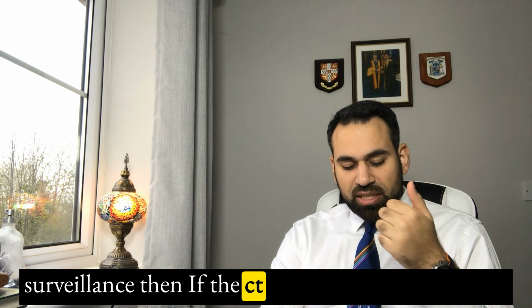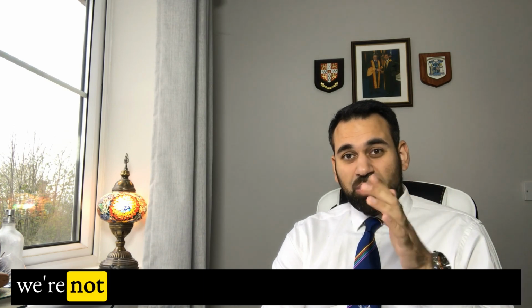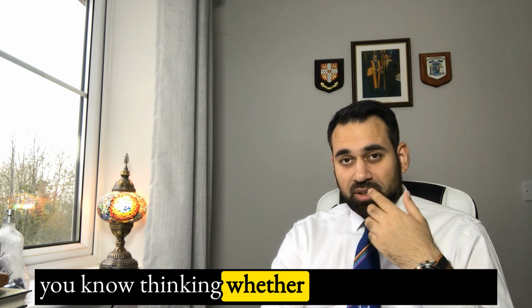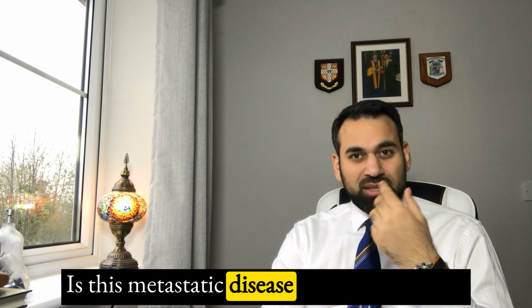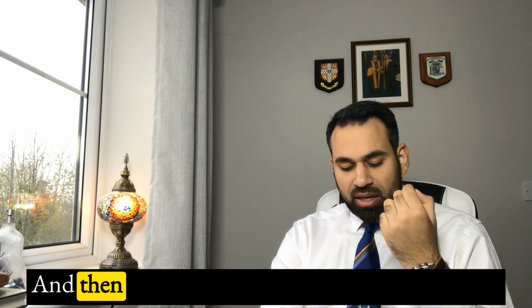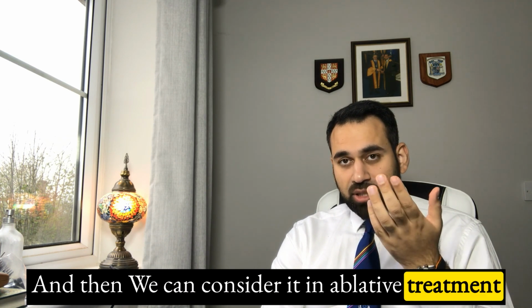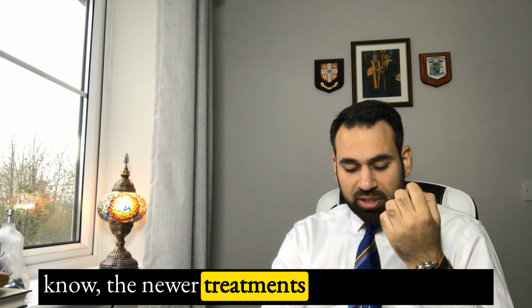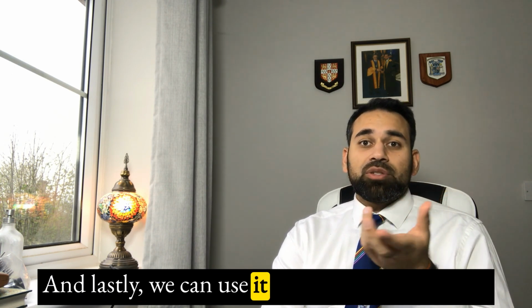Then if the CT scan is indeterminate and we're not quite sure, then we can consider it, thinking whether this is a lymphoma, is this metastatic disease, is it something else. And then we can consider it prior to ablative treatment or cryotherapy, or the newer treatments that are coming in. And lastly, we can use it for systemic treatment.